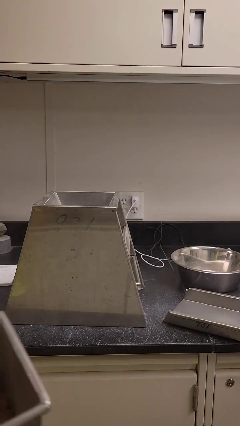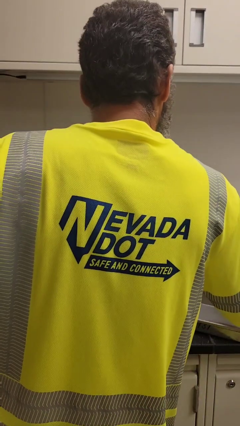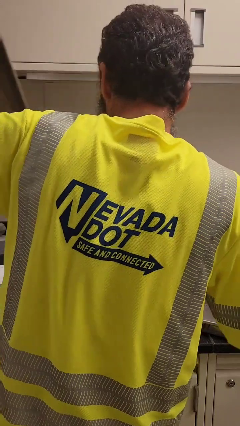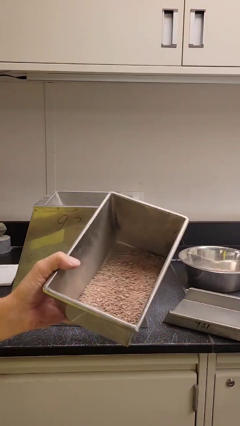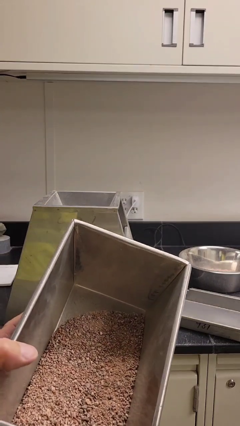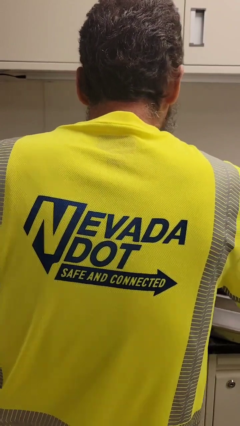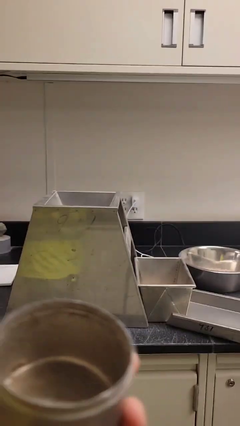Then I'll take 1/2 of my sample, pour it back into this bowl. And now we will split the second part of the sample into 4 containers to break it down to this size.